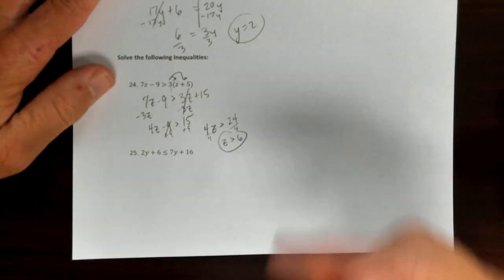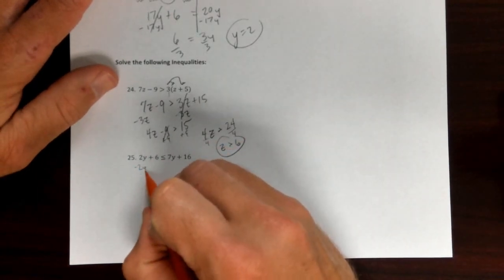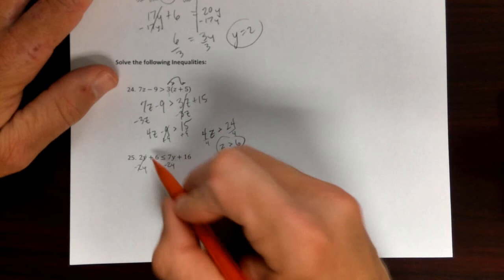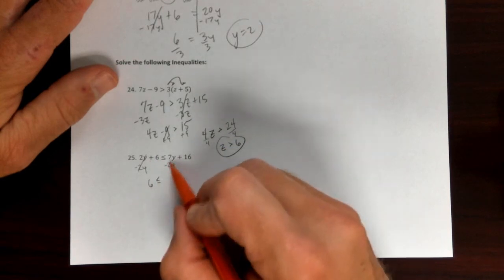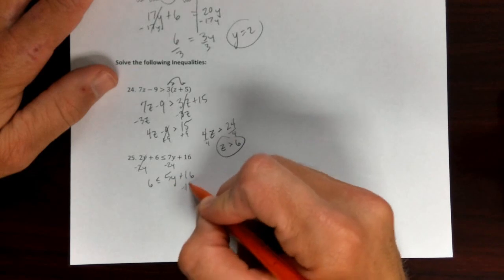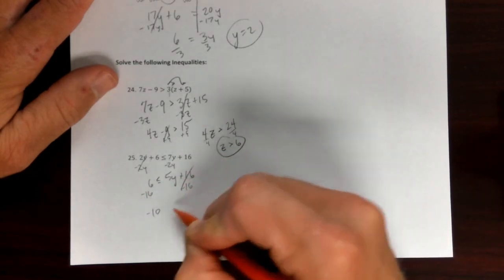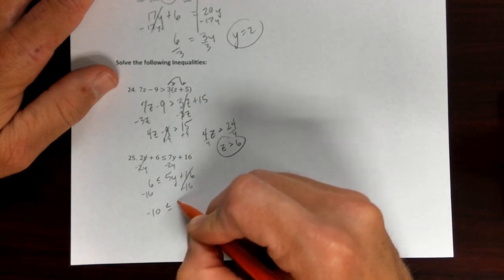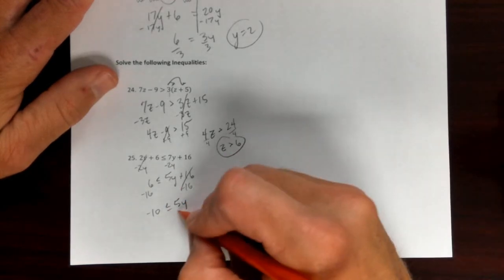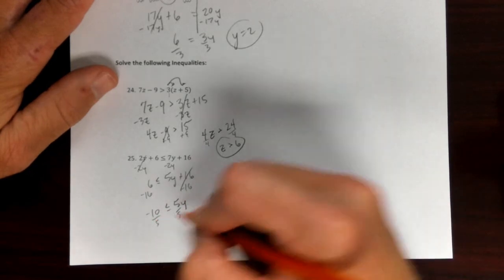Number 25, again, solving for a given variable on both sides. We need to get rid of this 2y. That goes away. You get 6 is less than or equal to 5y plus 16. We're going to subtract 16 on both sides so we can get the variable by itself. That goes away. You get negative 10 is less than or equal to 5y. Divide by the coefficient. So you get y greater than or equal to negative 2.